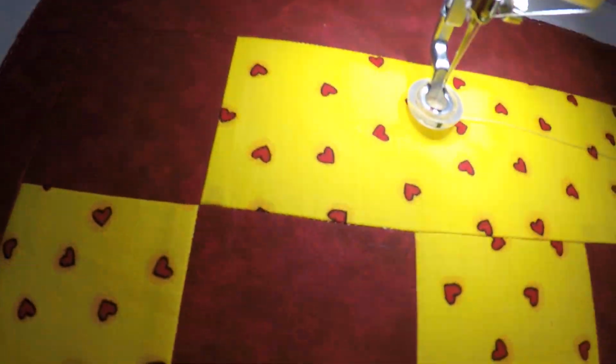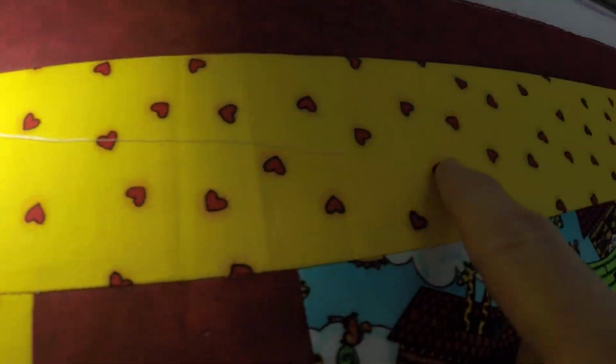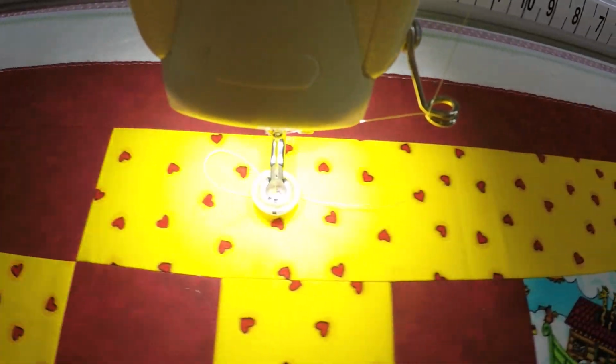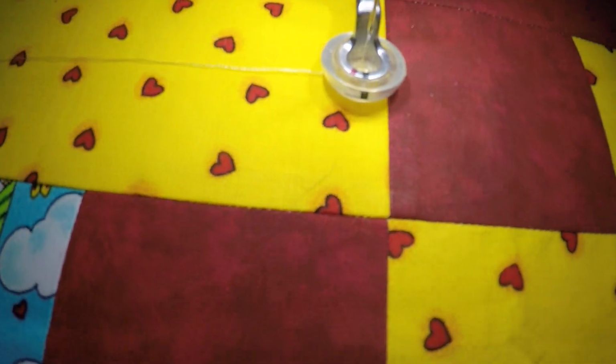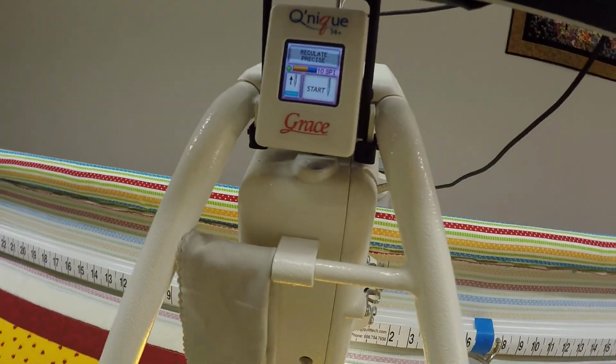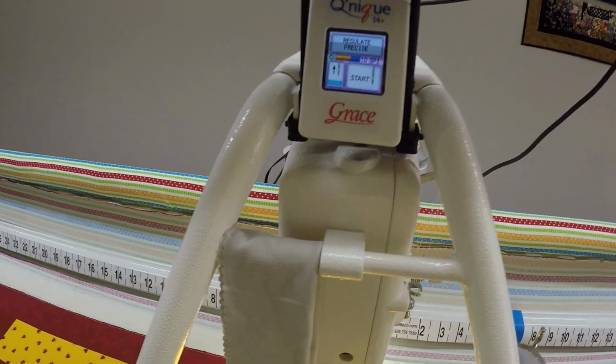If I wanted, for some reason, to know what was the length of this strip, then I would put it on the beginning of the strip and touch the left block there, and then move my machine to the far right side of that block and touch the right, and immediately I know that the length of that strip is 17.6 inches. So the ruler is a very useful tool, and I hope you have found this video helpful.